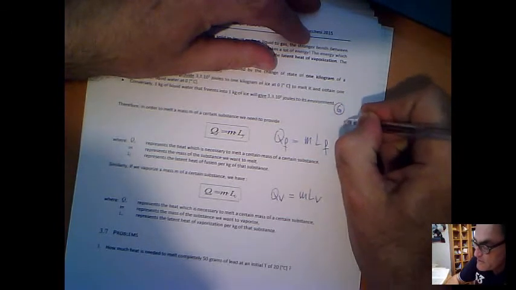Okay, you know what is fusion, what is vaporization. Okay, you have the gas, you have the liquid, you have the solid. If you go from the solid to a liquid, it's fusion. A liquid to a gas, it's vaporization. A gas to a liquid, it's condensation. A liquid to a solid, it's solidification.